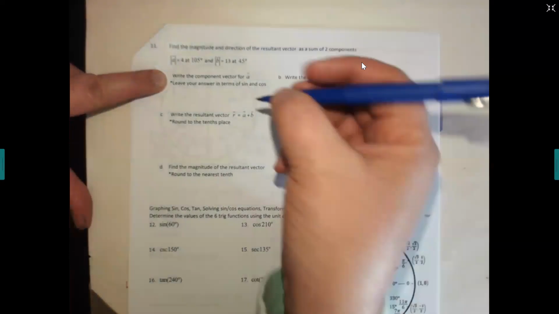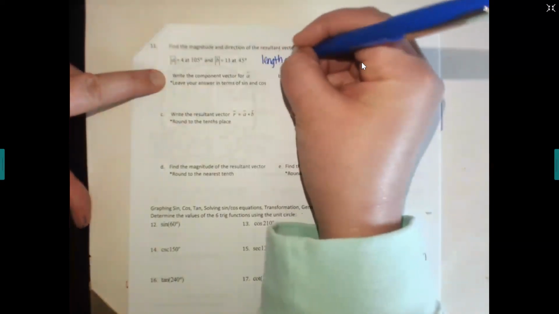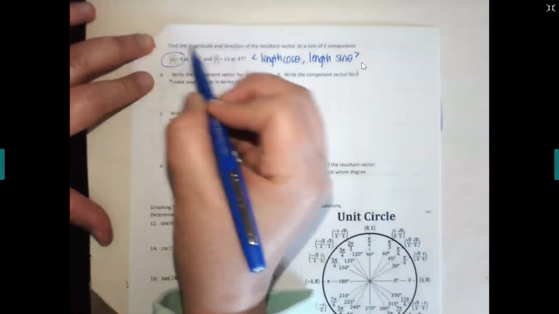So it says we know A is 4 in length at 105, B is 13 in length at 45. So for the component vector for A, remember that it's the length cosine theta and then the length sine theta for component form. So if I want to do it for A, for example, I know that it's 4 units long.